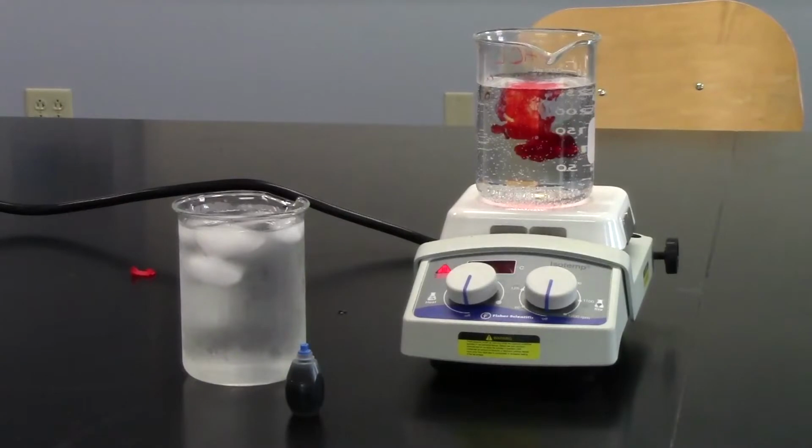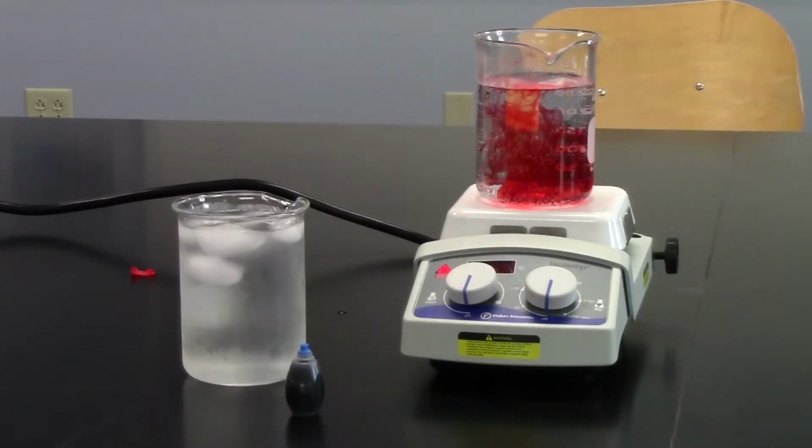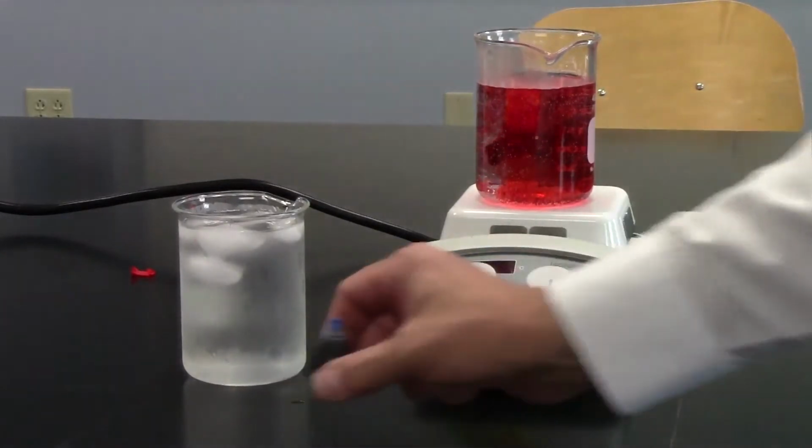Look how quickly that spreads throughout the water. Remember, the warm water molecules are moving very, very rapidly, so it makes sense that it will not take that long a time for the red food coloring to move its way around. We'll make it a little bit darker there. Really want to be able to see that.